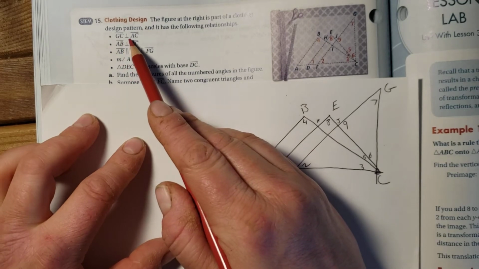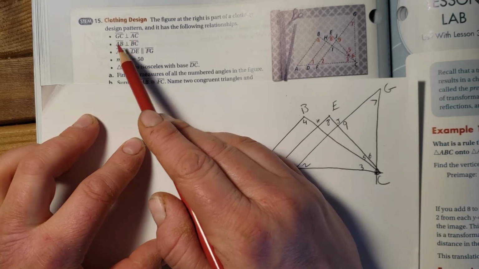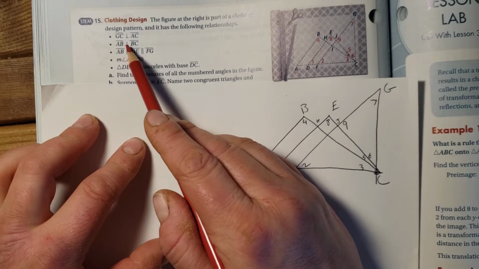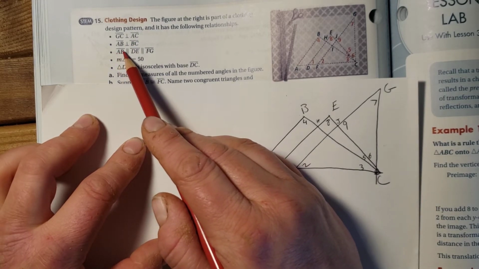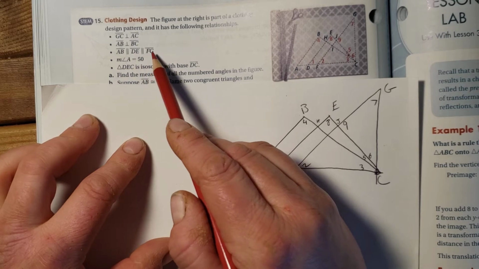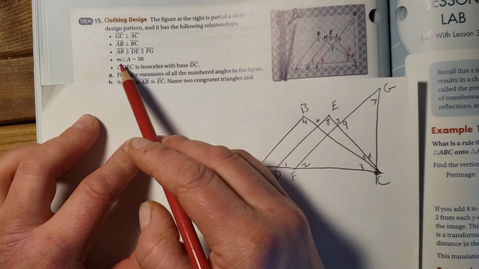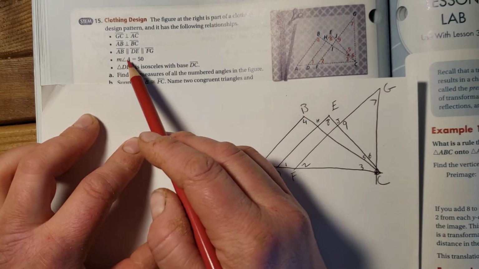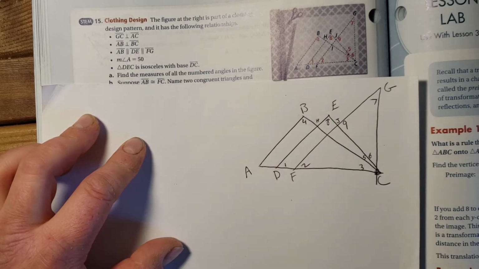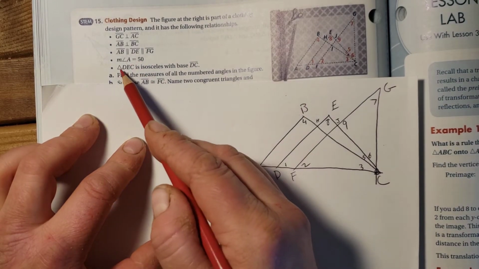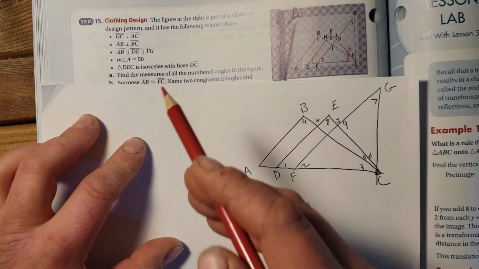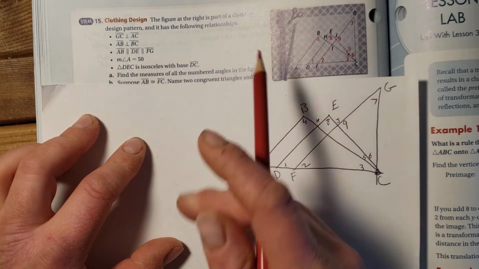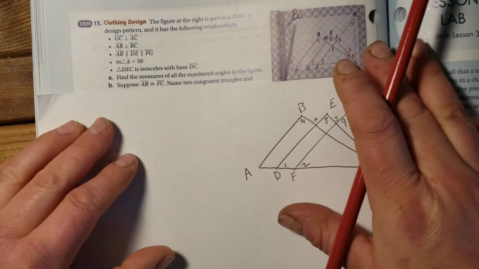GC is perpendicular with AC. Line AB is perpendicular to line BC. Line AB, DE, and FG are all parallel to each other. The measure of angle A is 50 degrees. And triangle DEC is an isosceles with the base DC. Find the measure of all the numbered angles in the figure.